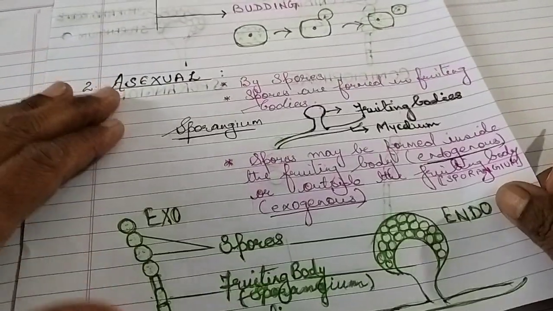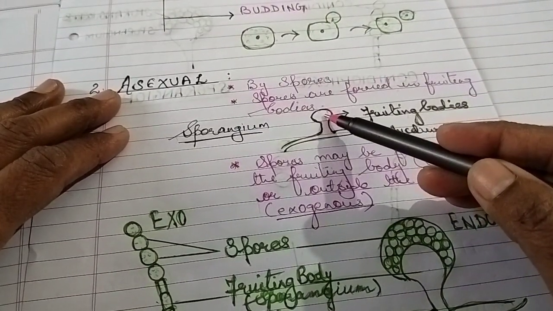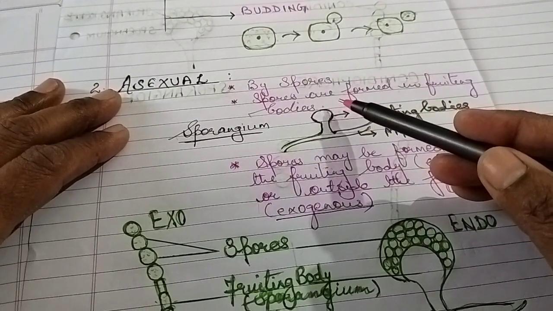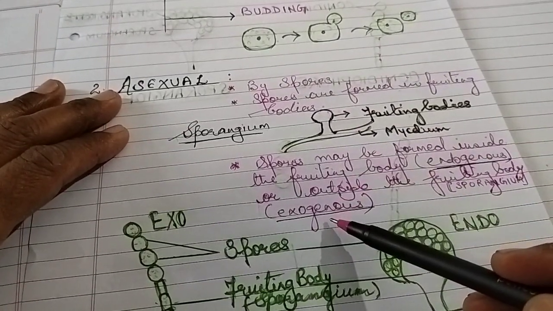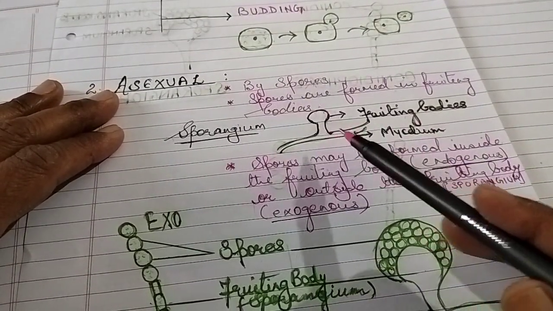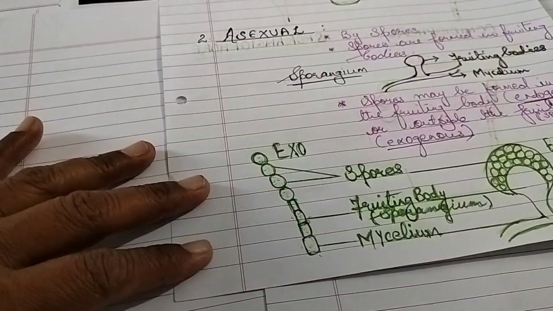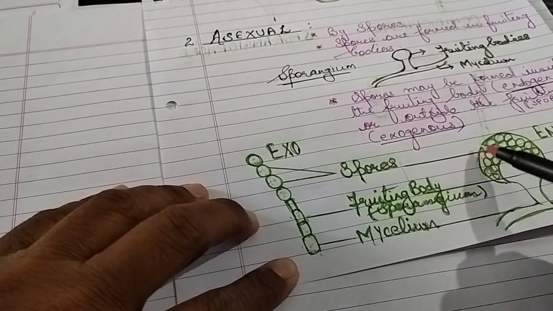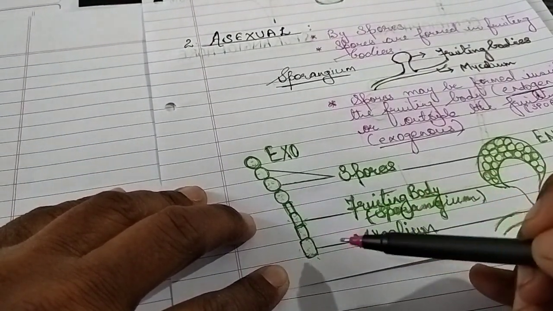Now, these spores may either be found inside the fruiting body or formed outside it. When spores are formed outside the fruiting body, they are called exogenous spores, and when they are formed inside the fruiting body, they are called endogenous spores. You can see here the mycelium at the base forming the fruiting body. Here, this is the fruiting body which is going to bear spores.